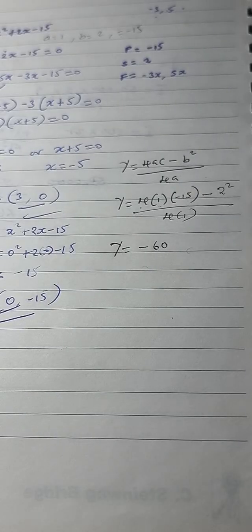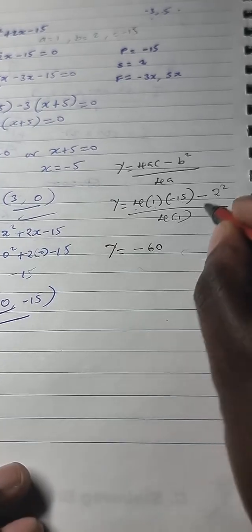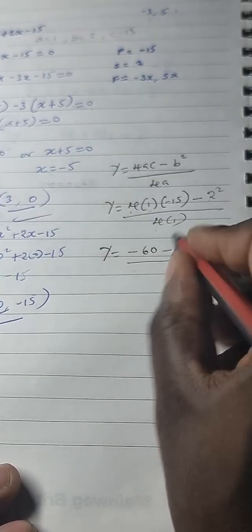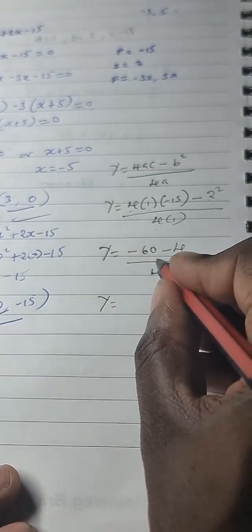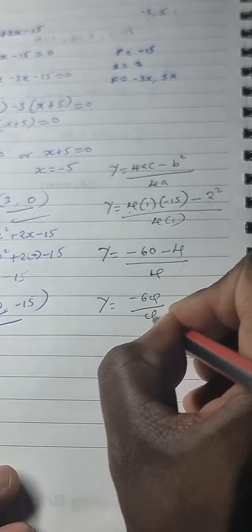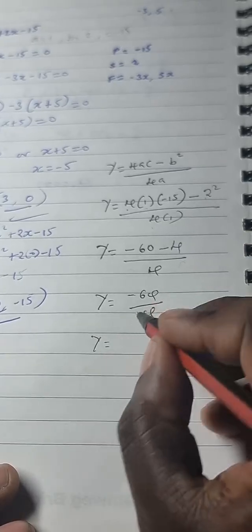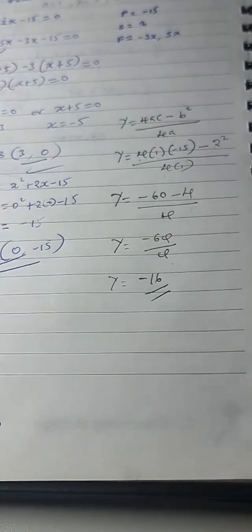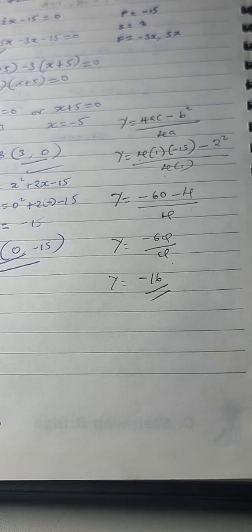Is it negative or positive 60? 4 times negative 15 is negative 60. Minus the 2 squared is 4. Over 4 times 1 is 4. Y is equal to negative 60 minus 4, which is negative 64, over 4. We're going to get negative 16. Is it negative 16? My formula gives 64. Please let me know.